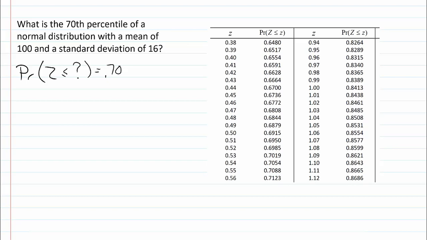And so if I go to my table, I need to go to the column labeled the probability that z is less than or equal to some value and find 0.70. Now you can see in this table I can get pretty close to that. The table does not give me values that are exactly 0.7.